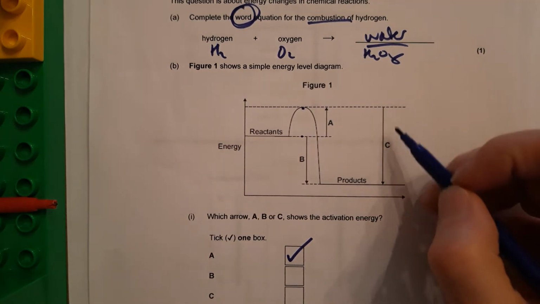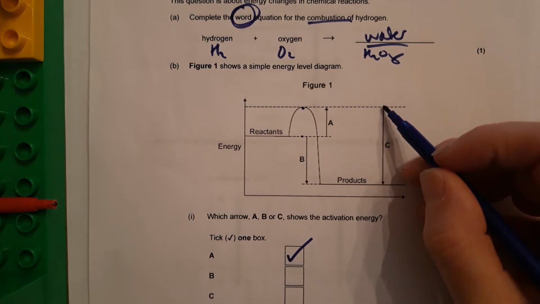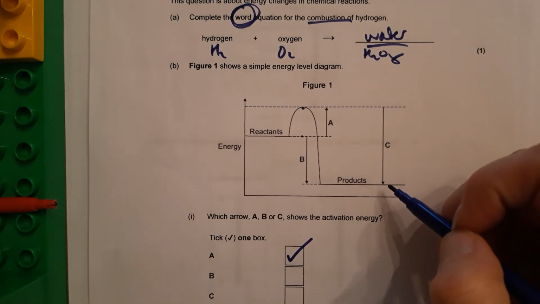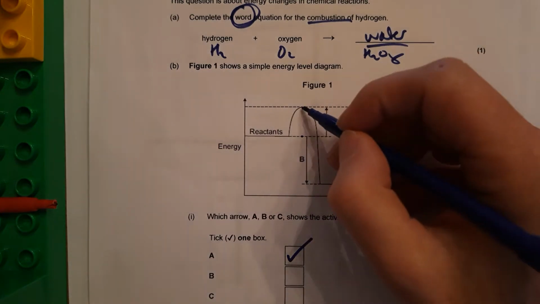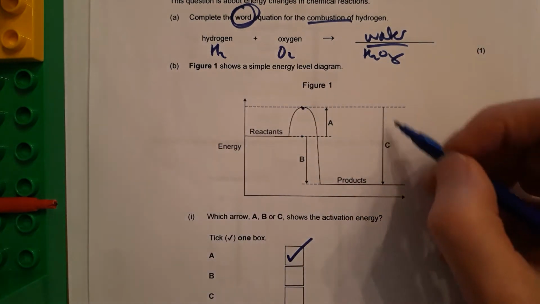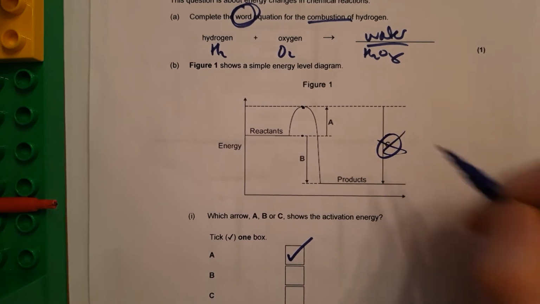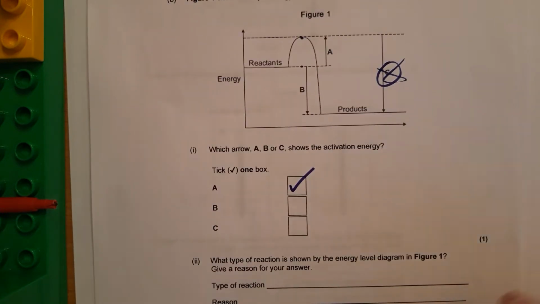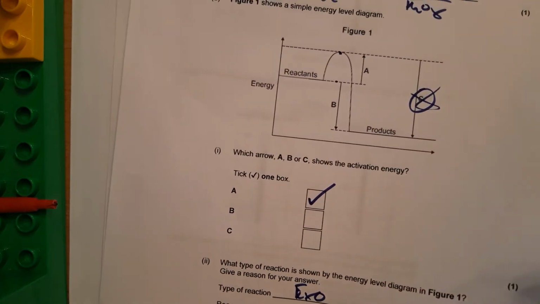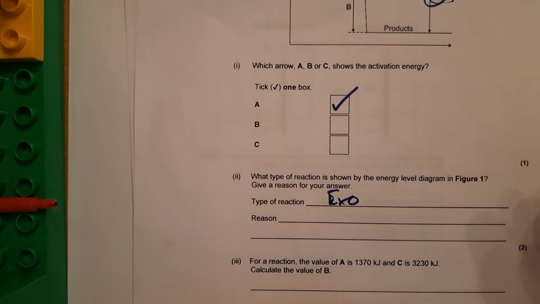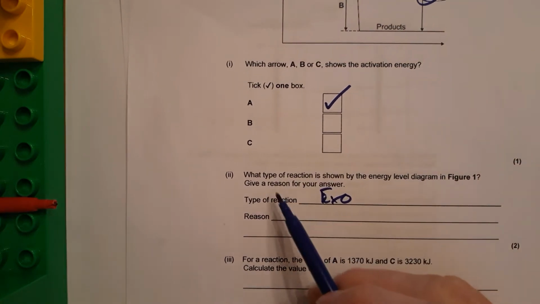I suppose C could be the energy released from making bonds, because it goes from the top all the way to the bottom. But that's not really anything that we see normally on a reaction profile. What type of reaction is shown? It's exothermic, and how do you know? Give a reason for your answer.